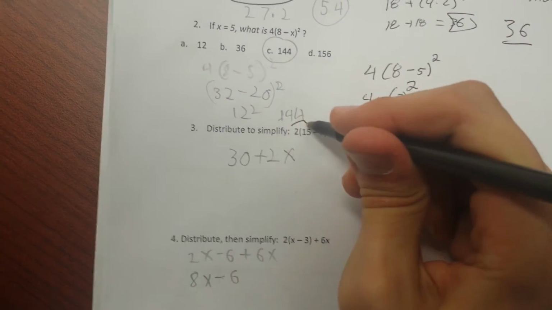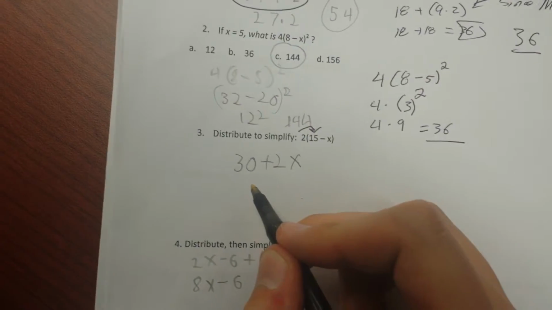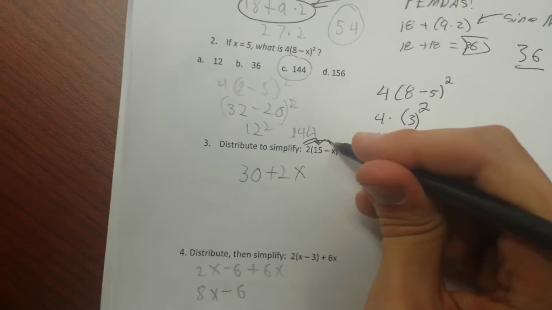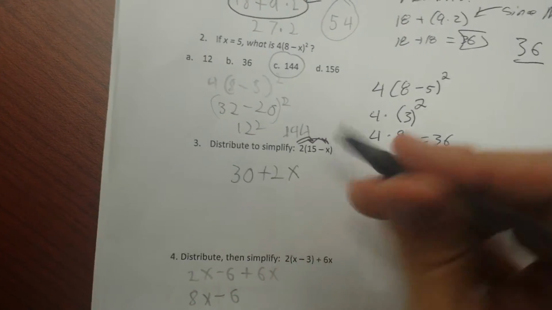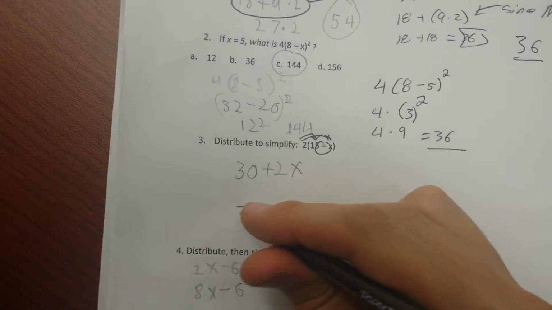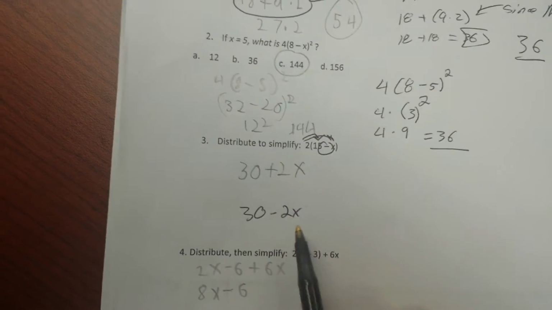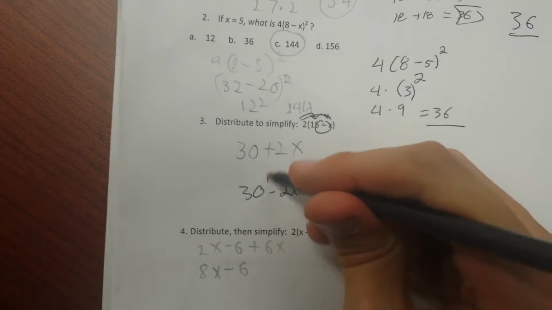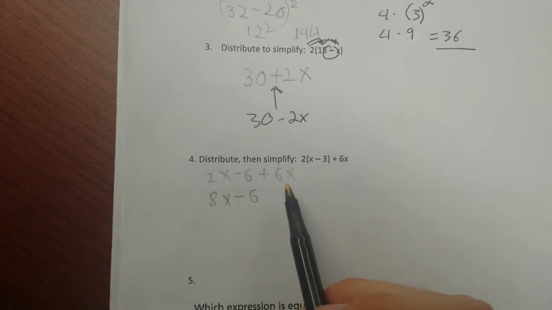This was good. You distributed 2 to the 15 and got 2 times 15 is 30. You also distributed 2 to the x and got 2x. The only issue here is we need to worry about this negative. So a positive times a negative is a negative. So 30 minus 2x is your answer instead of 30 plus 2x.